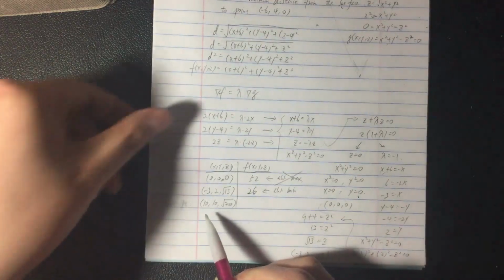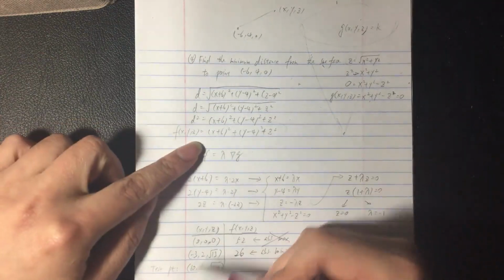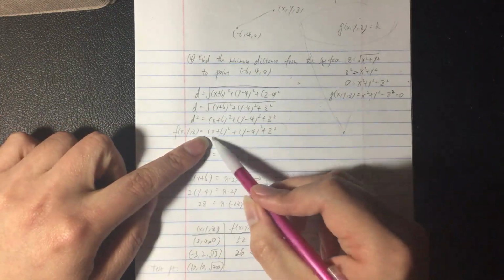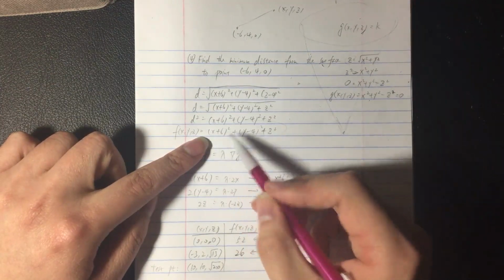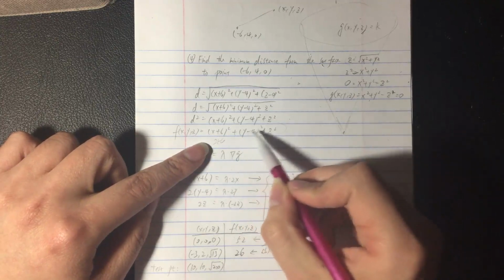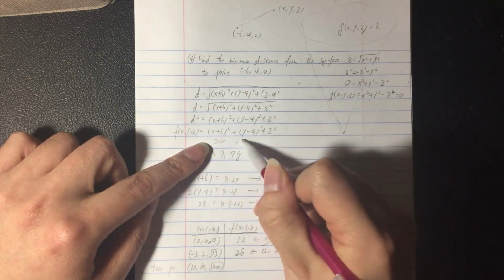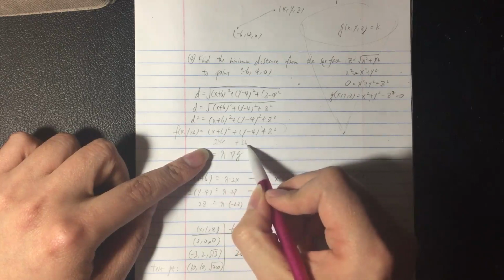If I plug the test point into function f, I have 10 plus 6 is 16 squared. 16 squared is 256. 10 minus 4 is 6. 6 squared is 36. 256 plus 36 is 292.